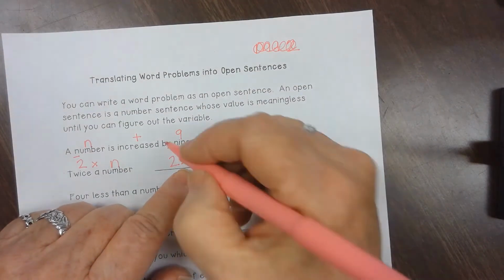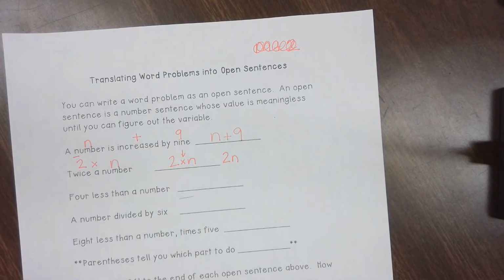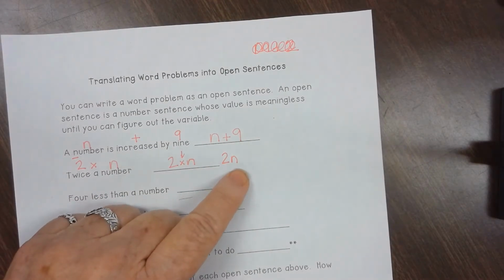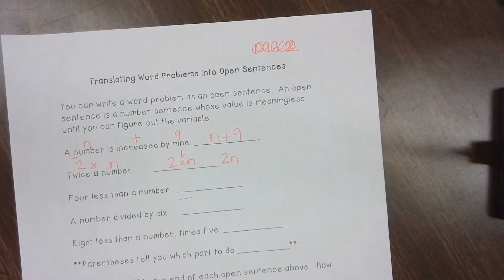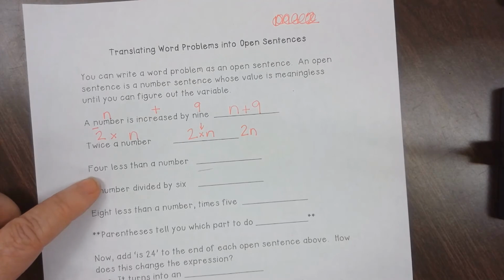That way, you never get confused about that sign. In algebra land, you're allowed to drop the multiplication sign and just squish the things together. This means 2 times n. Okay? Multiply twice means 2 times.